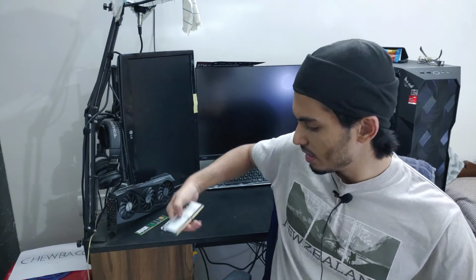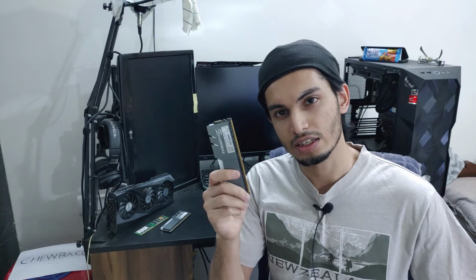So I'll not get too into that, and I'll just start off by saying I bought these kits which are rated for 3600 C16, which is the cache latency at 3600 megahertz. So this is the double data rate, and there are two important things right here to talk about this.